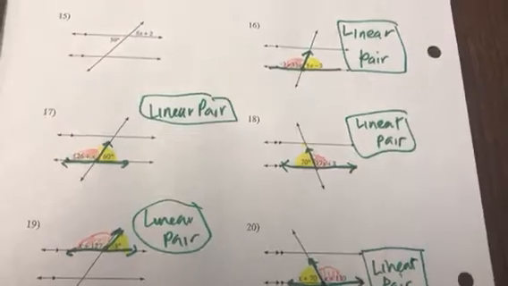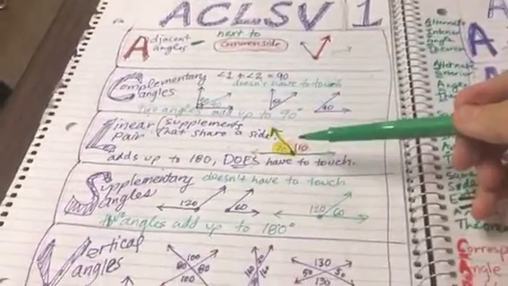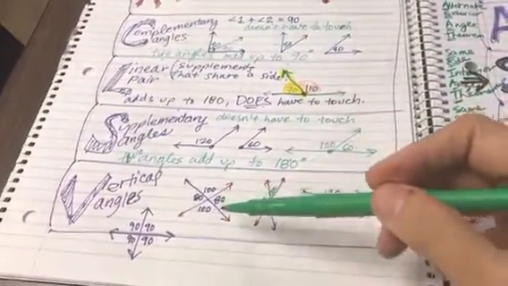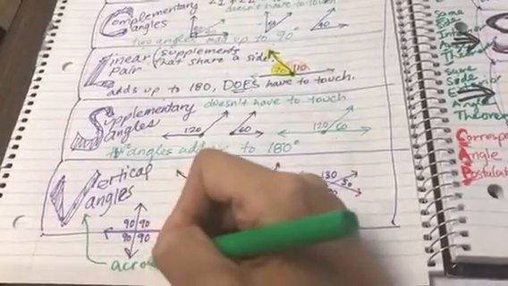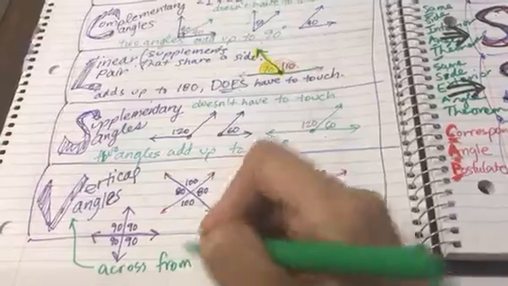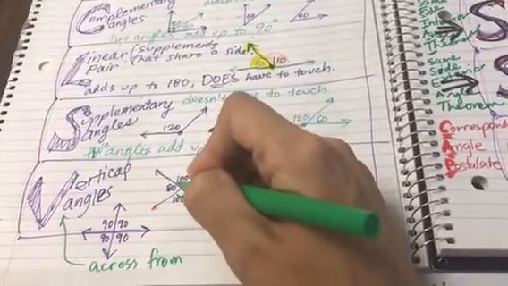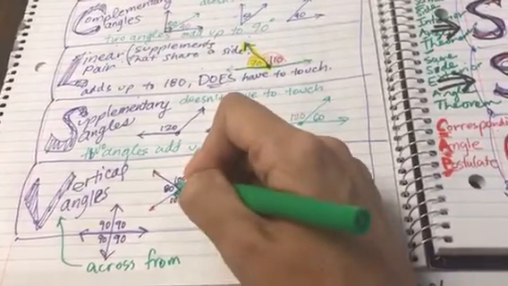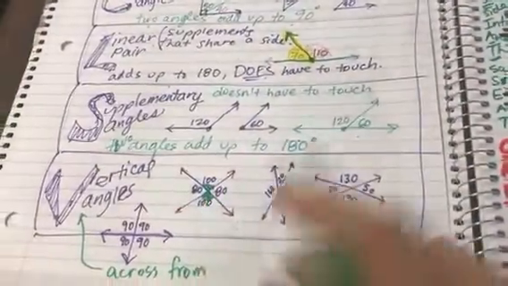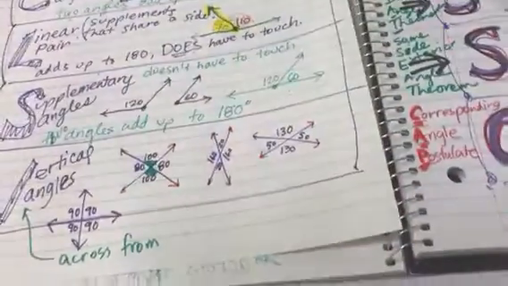Okay. Breathe in, breathe out. We got to go look for something else. I think I already saw this, across from stuff. This is across from, if that's not in your notes. So notice 100 is across the vertex from 100. Those are vertical. I could turn my paper this way. 80 is across from 80. So I'm looking for that, and then I'm going to call that vertical.